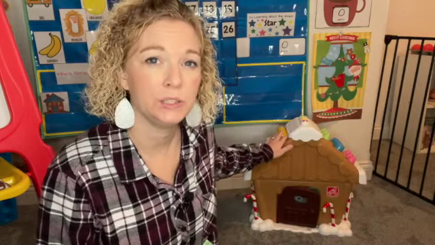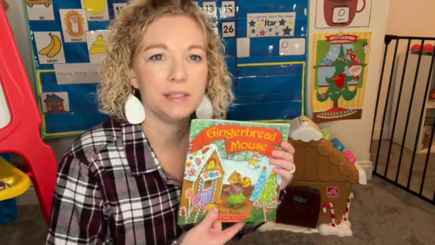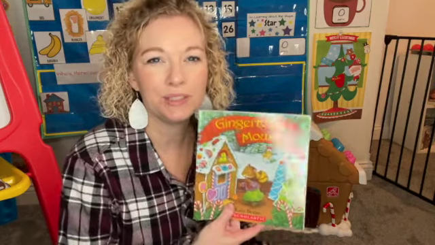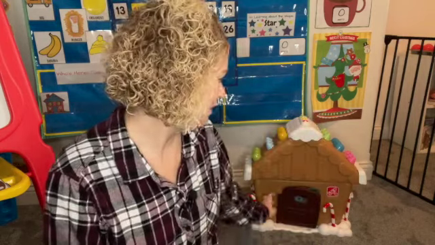Another thing that the kids absolutely love is to bring the characters into your classroom. An idea with that is when we read Gingerbread Mouse, we have a classroom gingerbread house that the kids get to decorate at the beginning of every week. In this story, a gingerbread mouse moves into a little gingerbread house. So I replaced the gingerbread man with a little Christmas mouse. We've just been leaving our Christmas mouse in our gingerbread house this season, and they absolutely love going to the gingerbread house and playing with this.